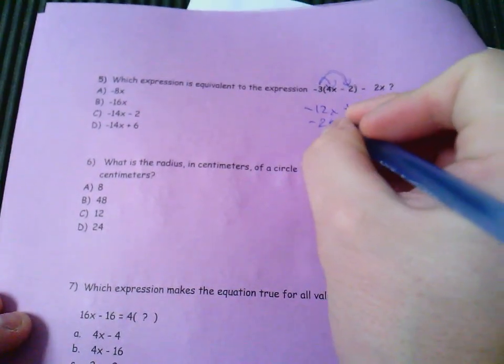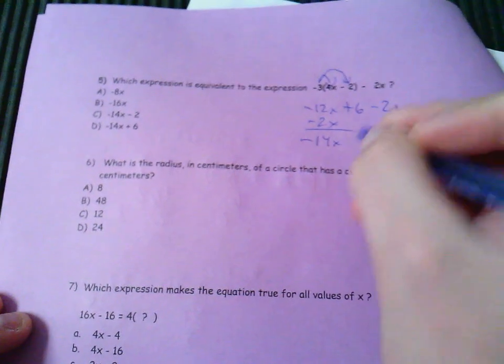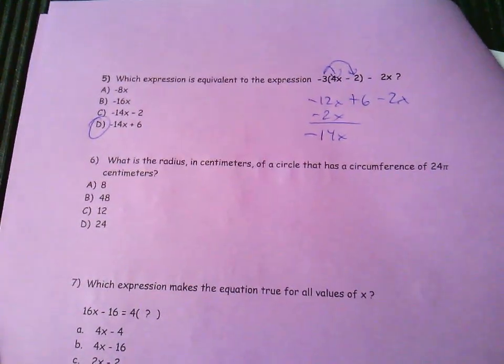Alright, and then I'm going to line the 2x underneath. So negative 14x plus 6, which is choice D.